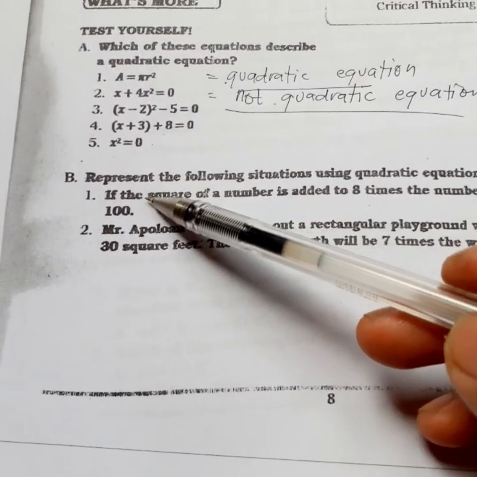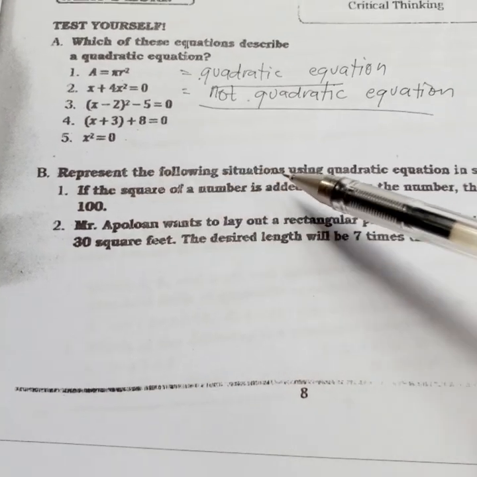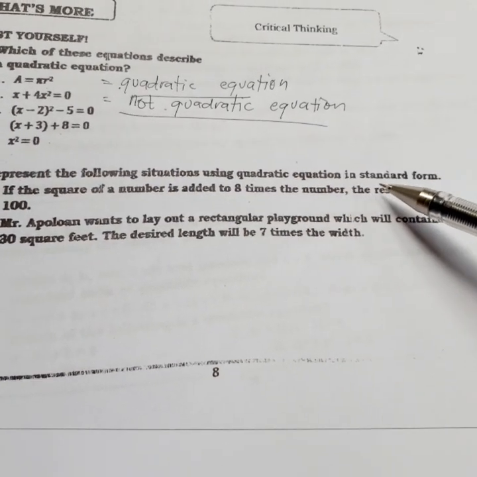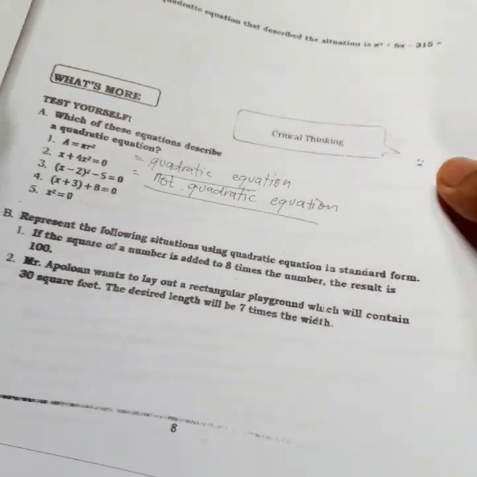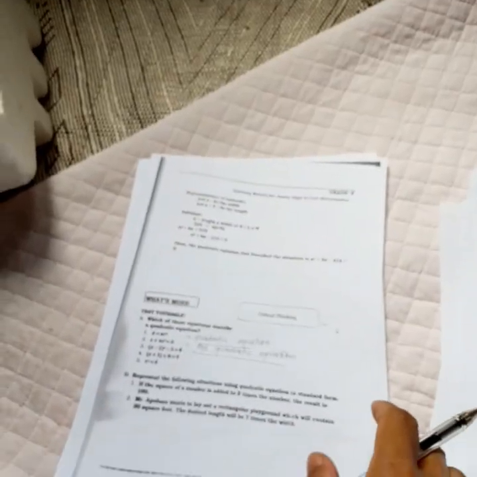Next, we have represent the following situation using a quadratic equation in standard form. Okay. Represent.